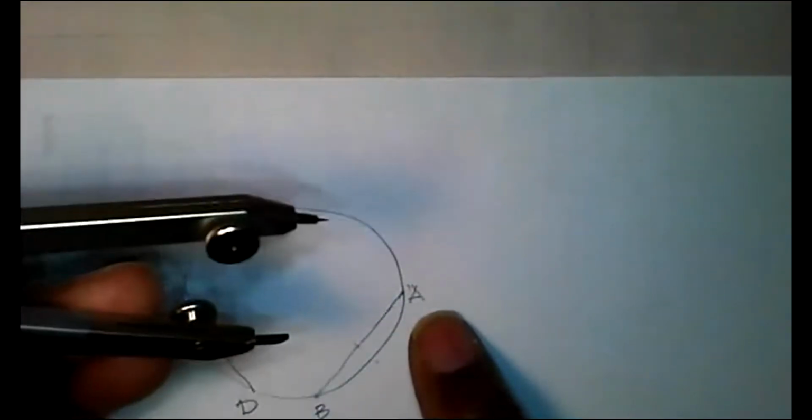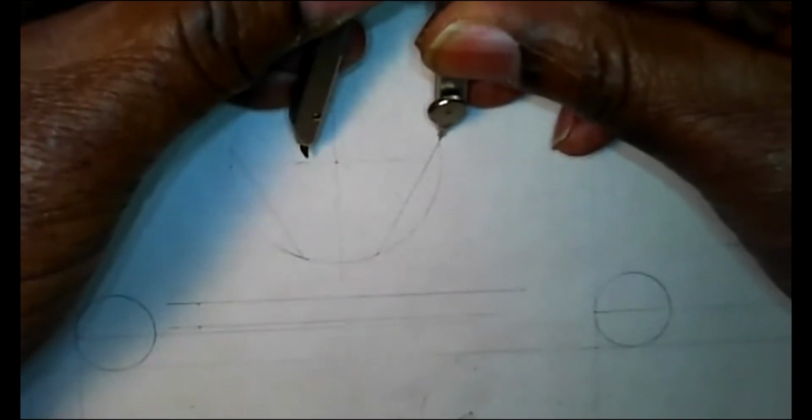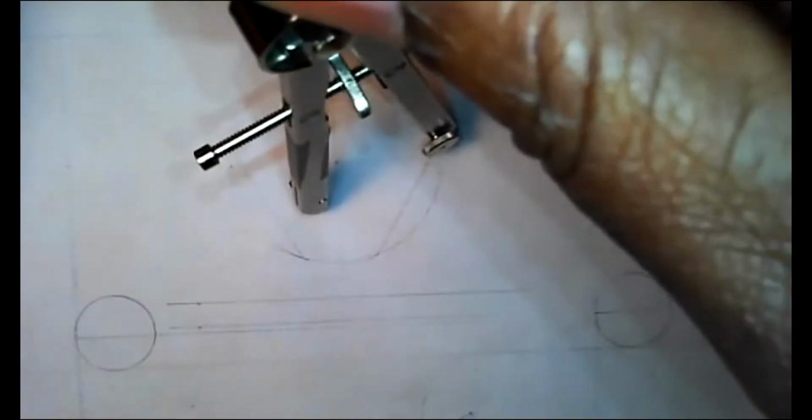Okay. All right. So now, using that same compass distance, I'm going to set my needle at point A. And then I'm just going to make an arc inside the circle like this, very lightly. See that?